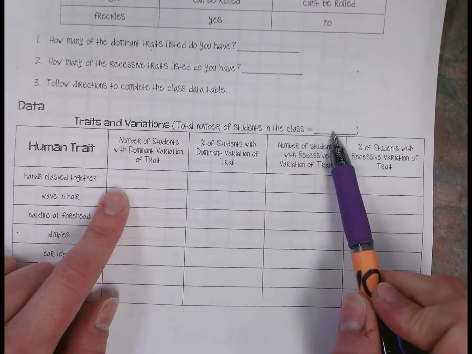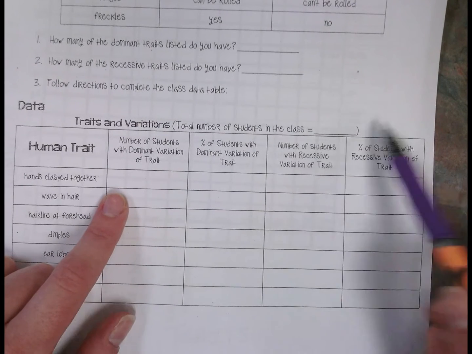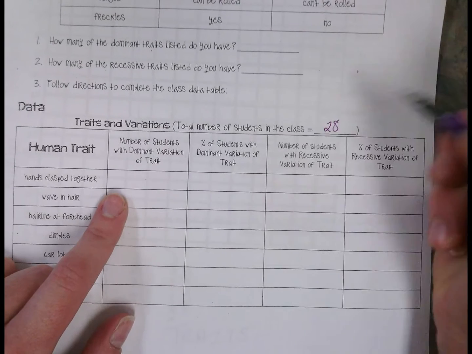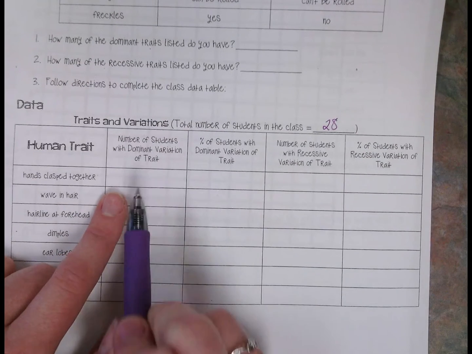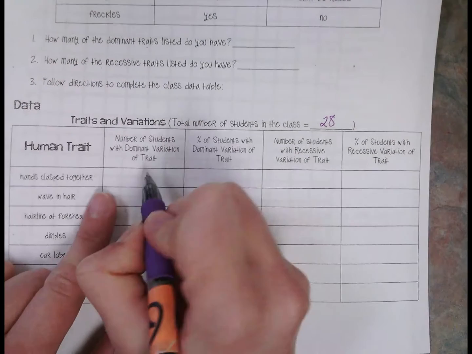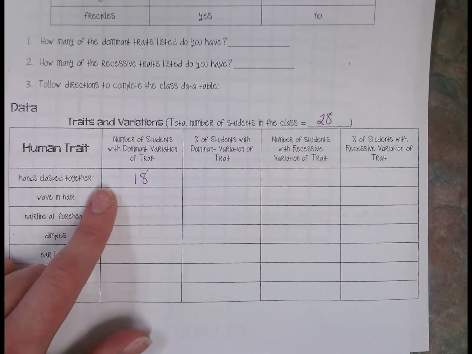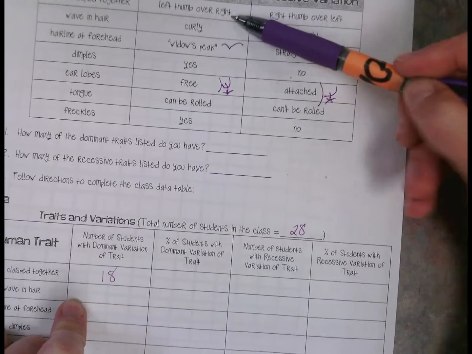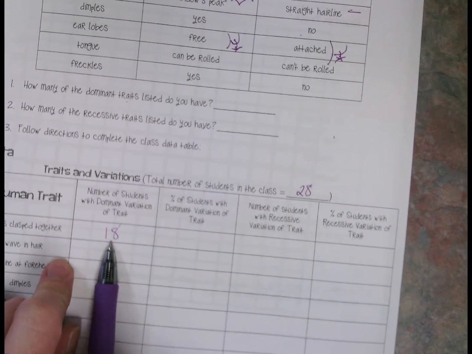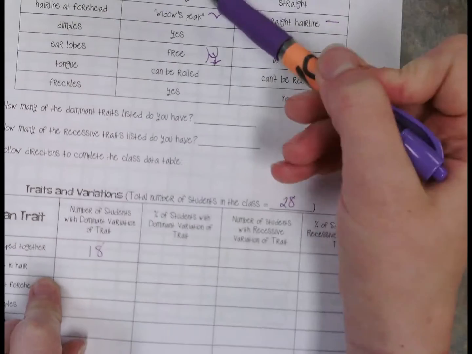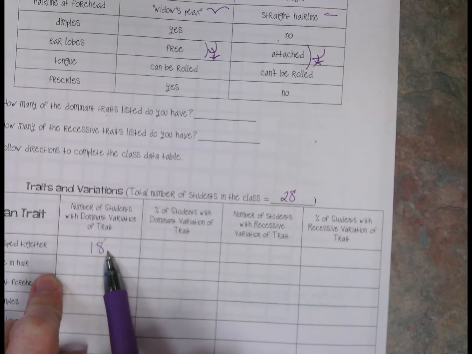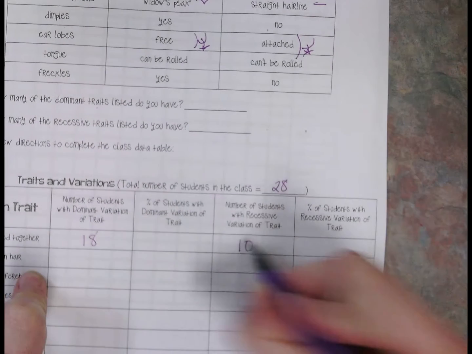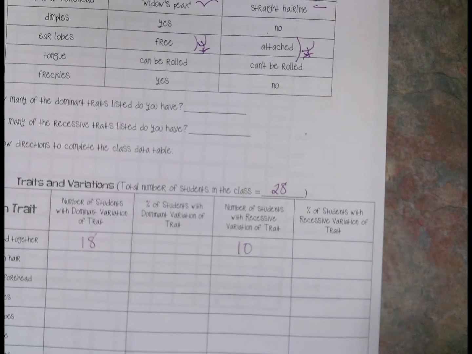Then the number of students with the variation trait. So let's say there's 30 students in a class. I'll just do 28 because I think 28 is a good number. Let's say 18 have the hands clasped together with the dominant trait being left over right. So when Ms. Coleman or myself asked how many of you have the dominant trait, left over the right, you'd raise your hand. Let's say there's 18, meaning that 10 have the right over the left, or the recessive trait.